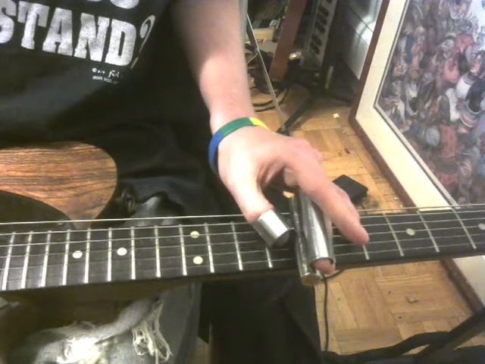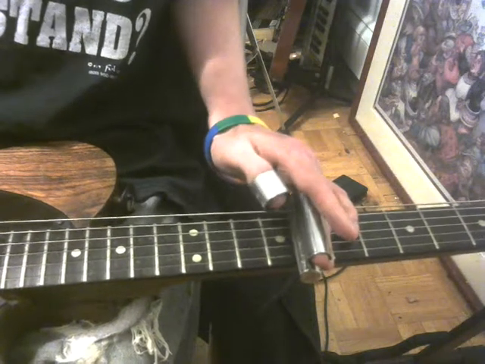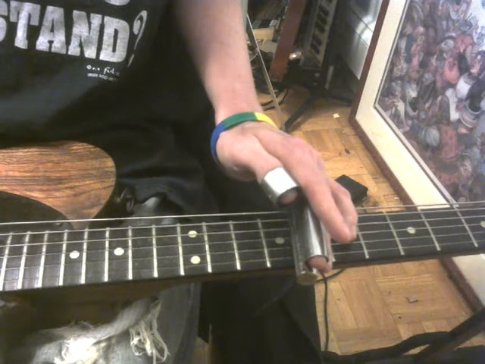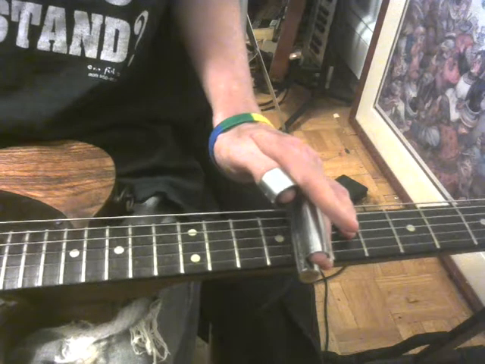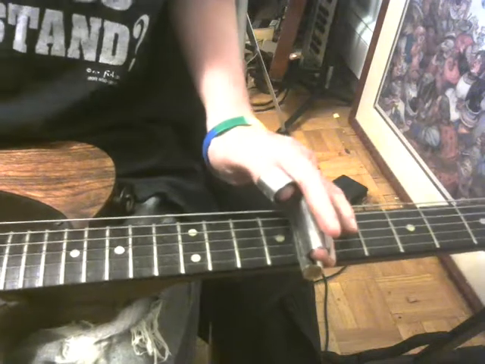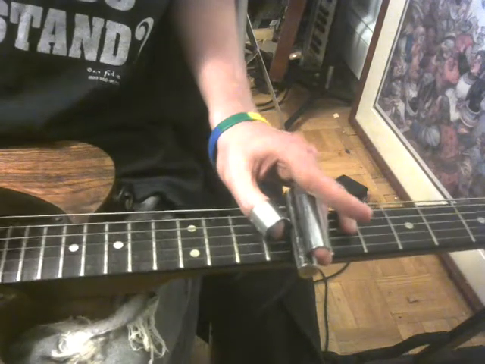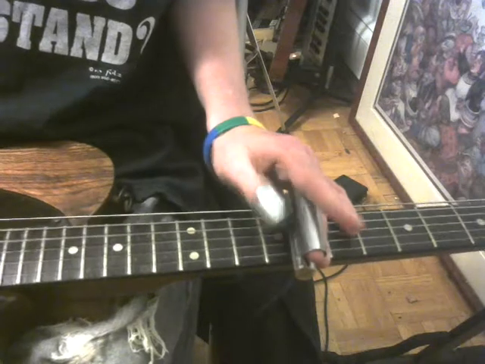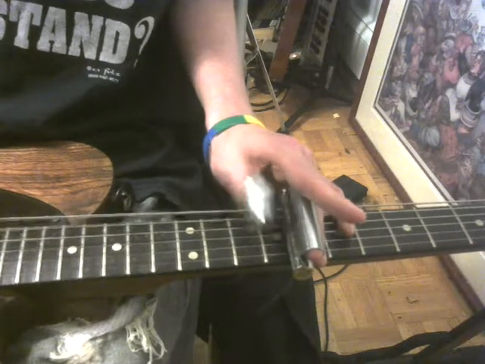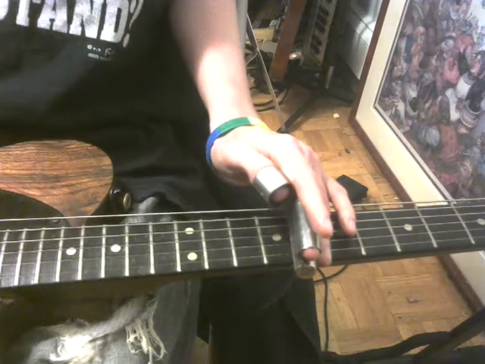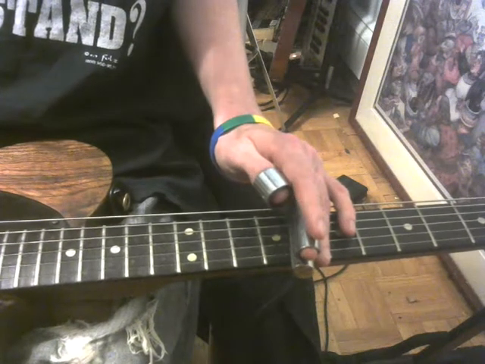Right, the plagal cadence, the 4-1 that you hear in church music all the time. And in a pop context, what is it, like Pinball Wizard? Something like that. It's used in a whole bunch of stuff.